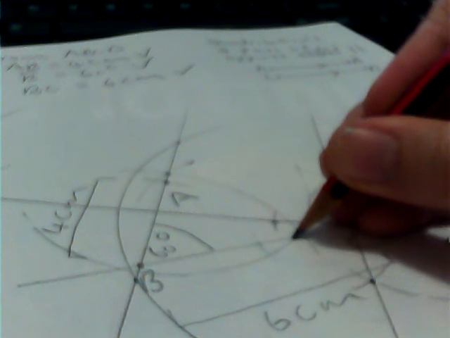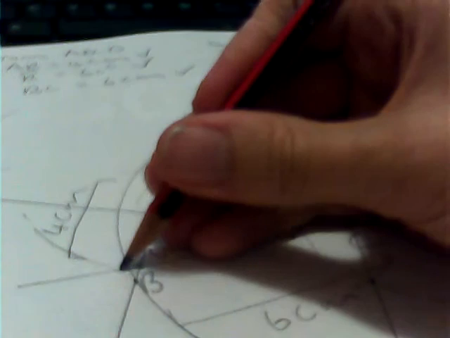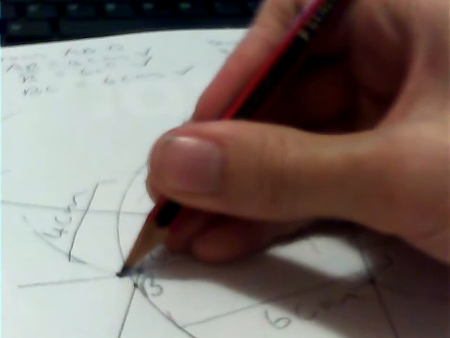We can mark off where this arc crosses the line BC on both sides without changing the width of our compass.